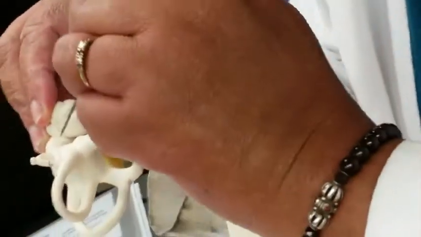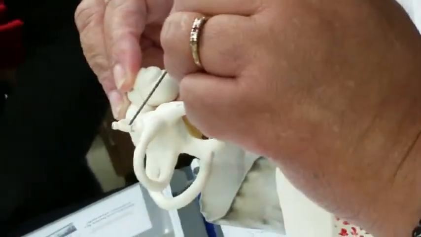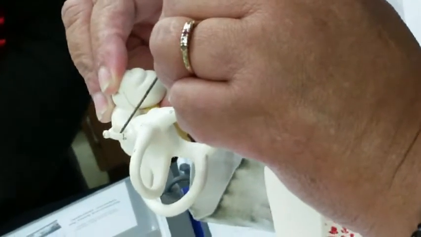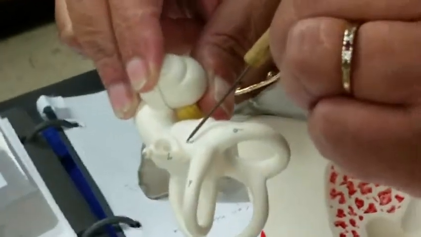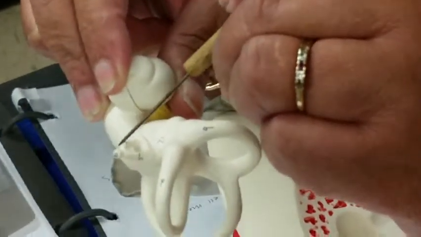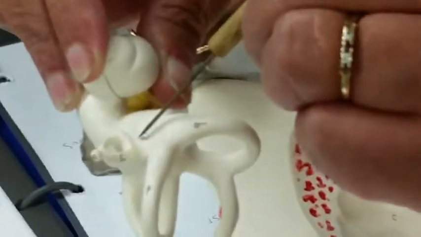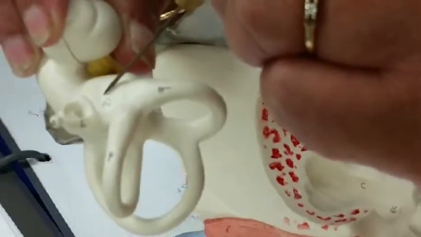So we can't separate it because we want to break things. So this, if I tag that, I'm looking for the stirrup or the stapes. If I go here, I'm looking for the oval window. This sits in the oval window.